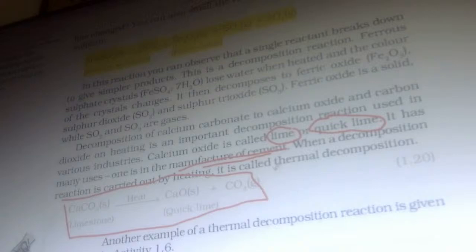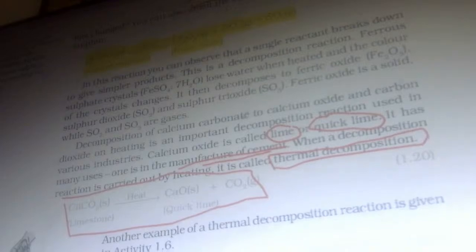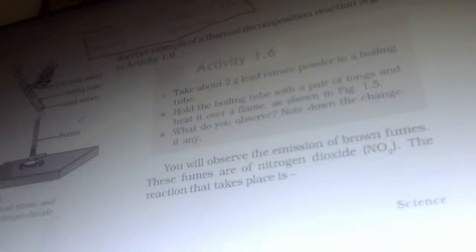Thermal decomposition is when we use heat. The types are thermal, electrolytic, and photolytic. And then this is Pb(NO3)2 decomposition. Nitrogen dioxide is known for its brown fumes. See, brown fumes. That is the key thing to identify Pb(NO3)2. That is the NO2.